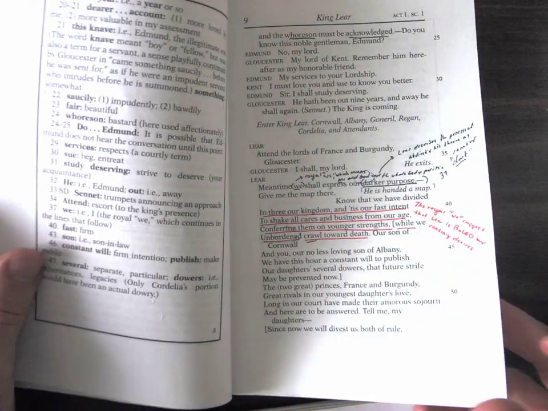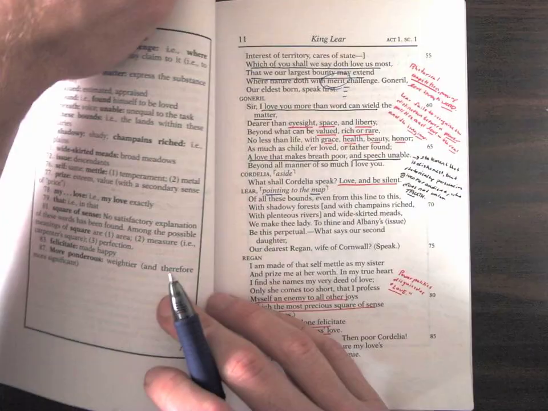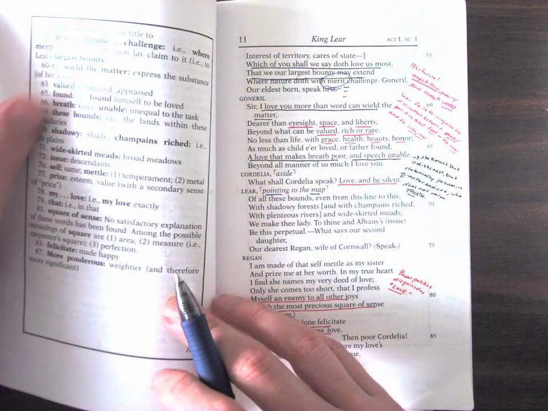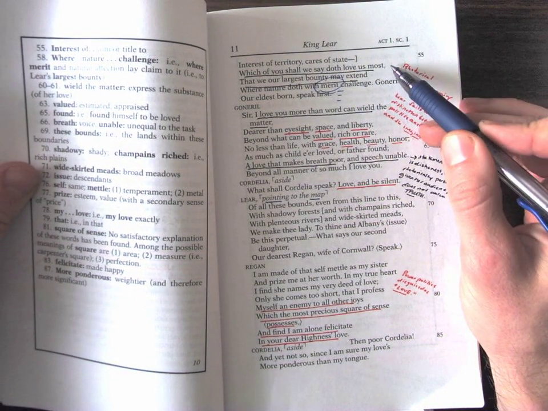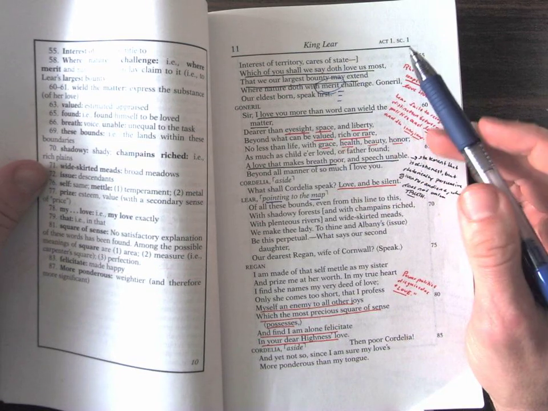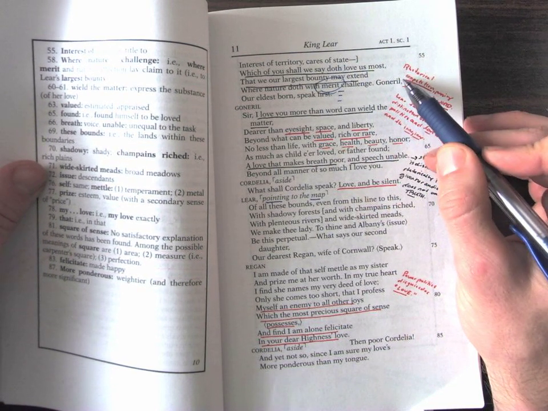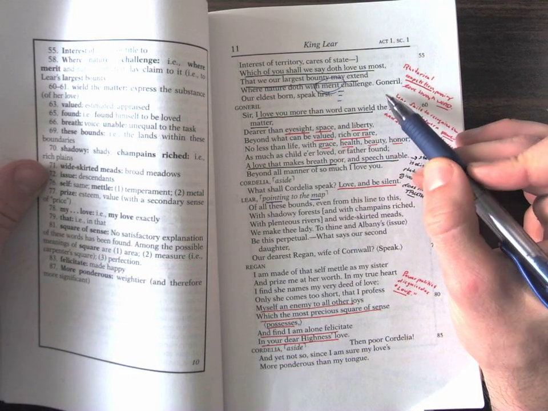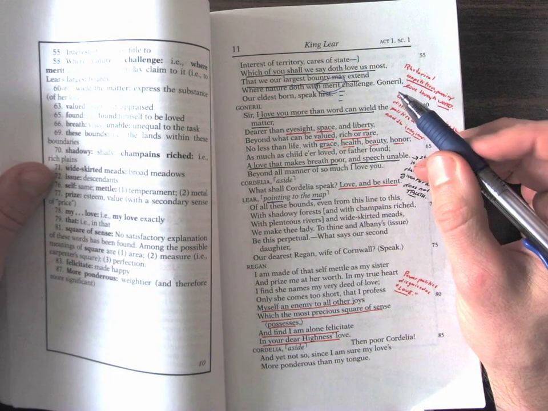All right, so this impression is continued as we move forward in the scene. Lear introduces the way that he is going to partition the kingdom. He is going to host a kind of rhetorical challenge in which he is going to give away the kingdom according to the extent to which his daughters are able to articulate their love for him.